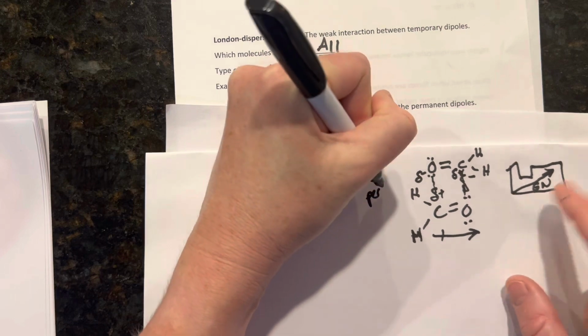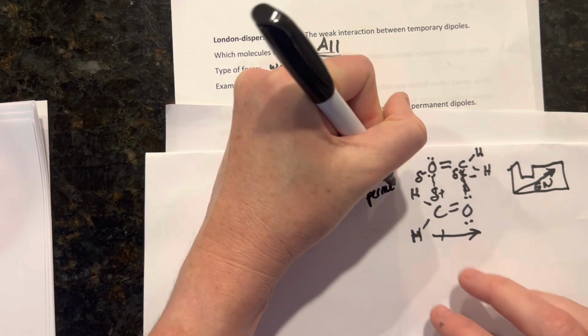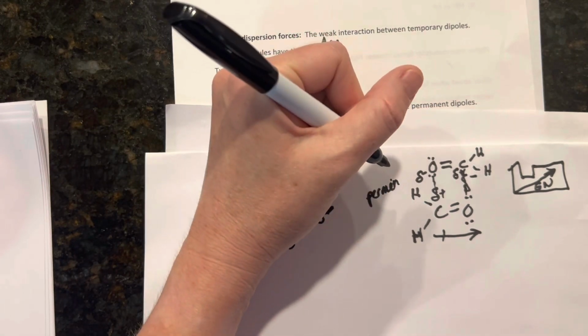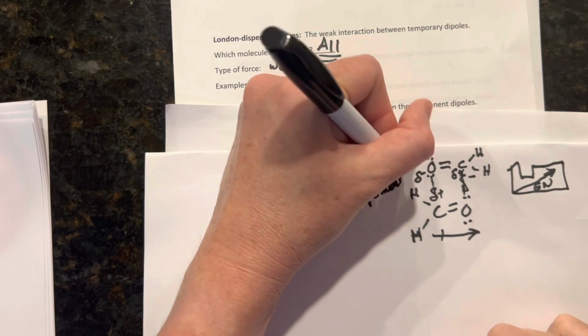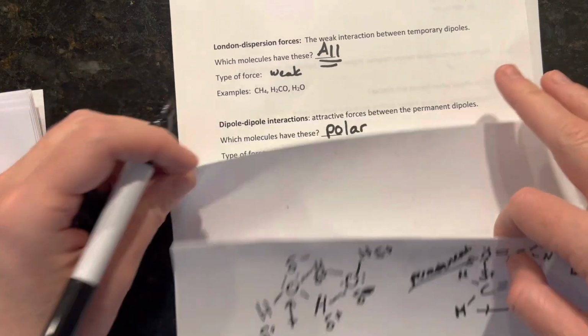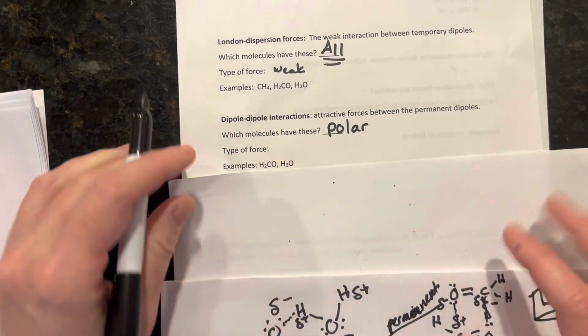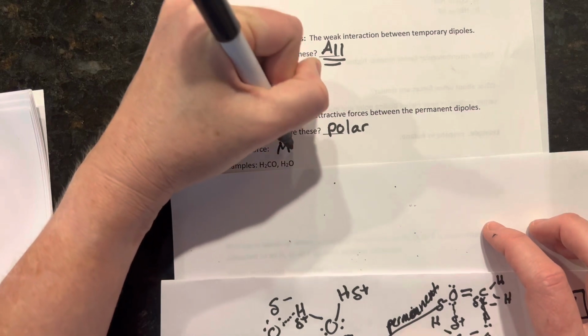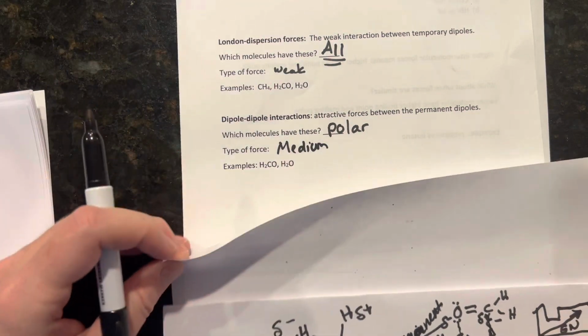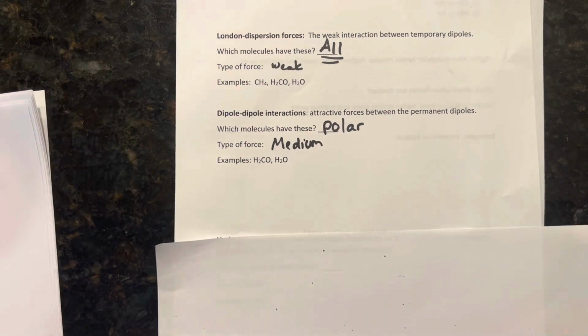It's based on the fact that we have electronegative atoms in there, causing it to be polar. Permanent. So this happens with all polar molecules, and the type of force is medium. It's kind of strong, but not super strong. And then I give you a few examples there, which we just did.